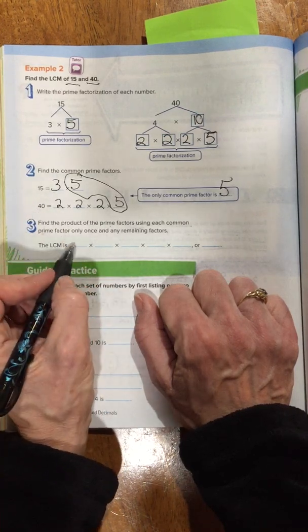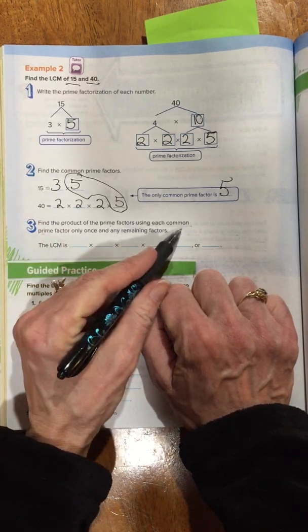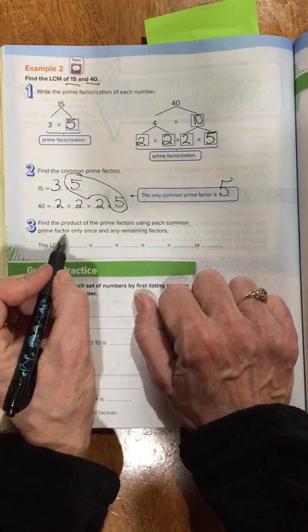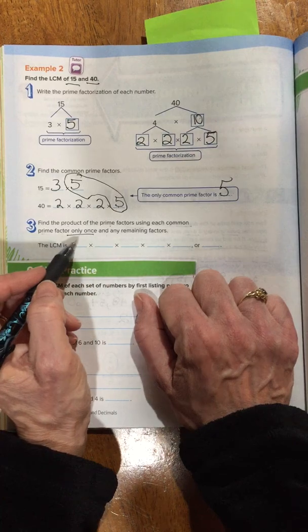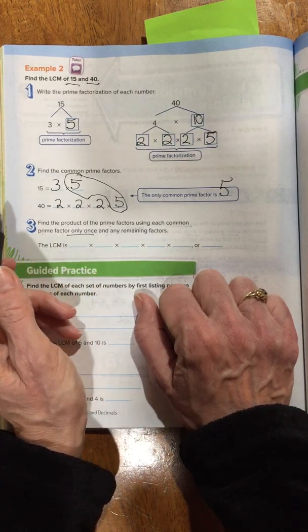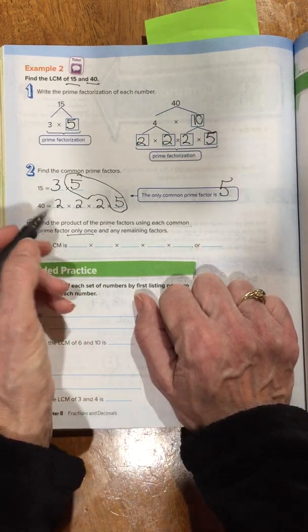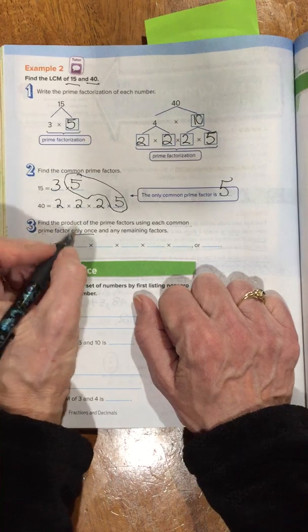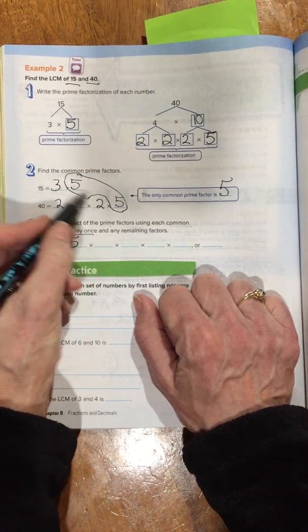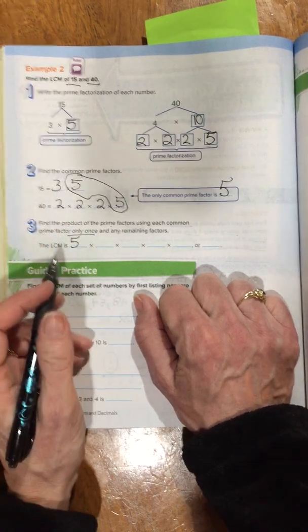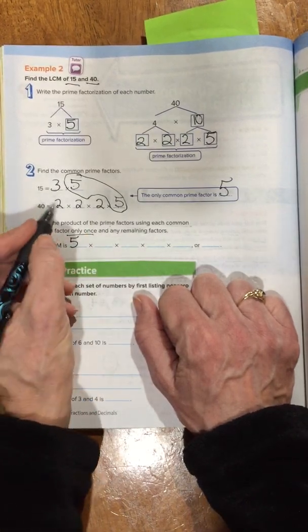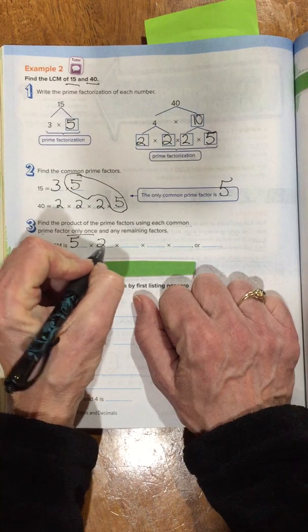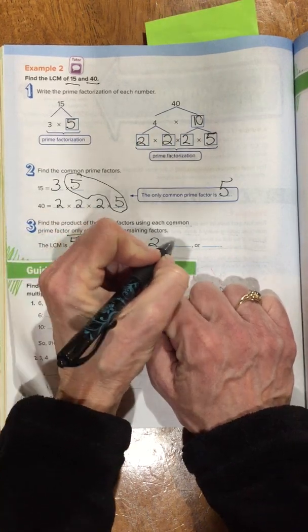So we're going to list all of them using each common prime factor only once, the 5, and any remaining factors. So we can list the 5 because that was the one that was repeated, just for the fun of it. Or we could have put it at the end, it doesn't matter. And then I'm going to do 2, 2, 2, and 3.